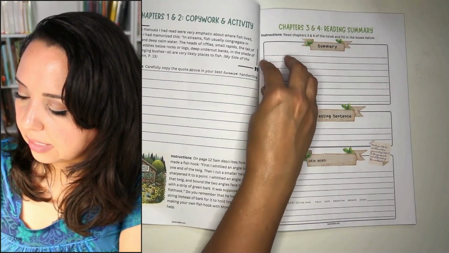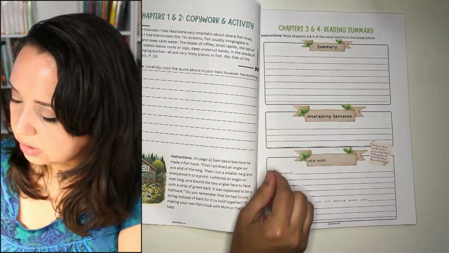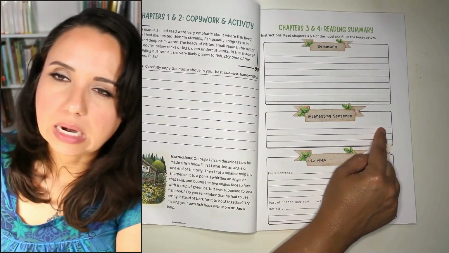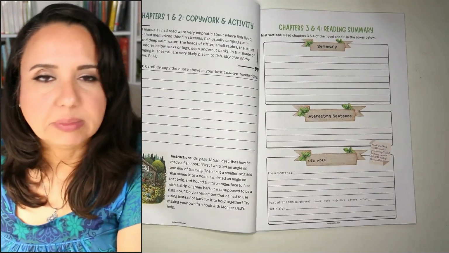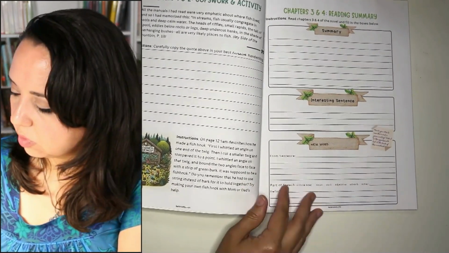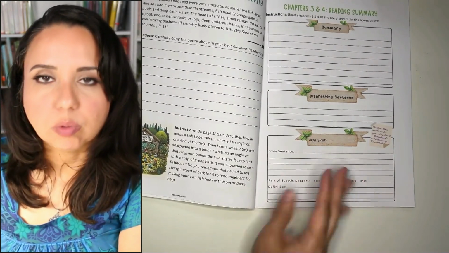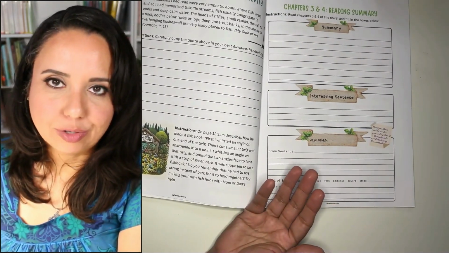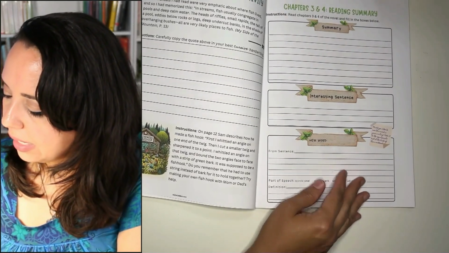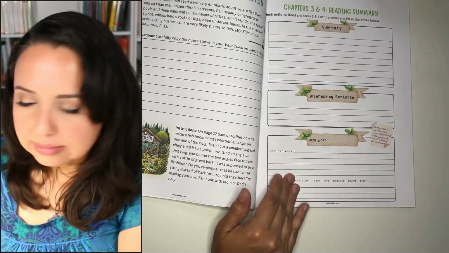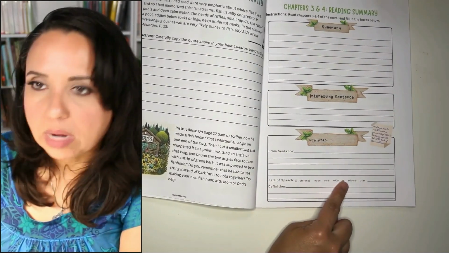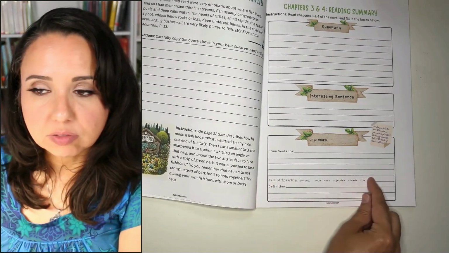The idea is that they have this written narration section for what they read that day, an interesting sentence. So I thought this was kind of like copy work right here for spelling, learning, grammar, and all the good things that copy work is good for. And then some vocabulary learning where they get to choose a word that they don't know or they're not sure about or they find interesting from what they read, and write down the sentence that it came from so they get the context of it, what part of speech, so some grammar learning, the definition for the word.